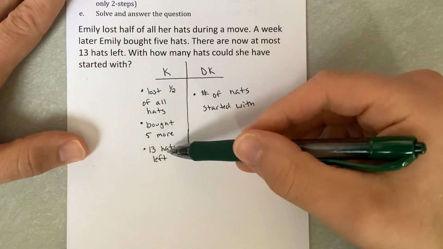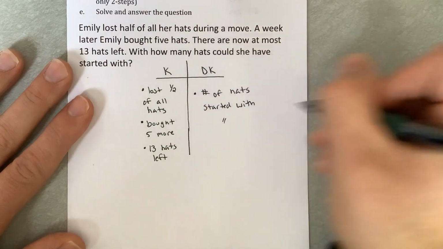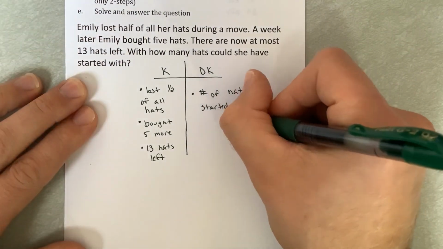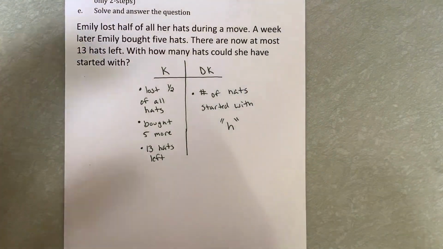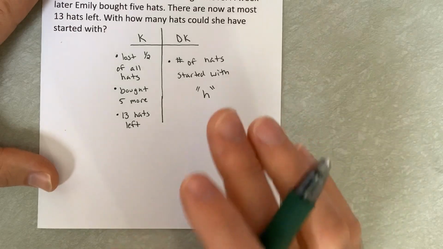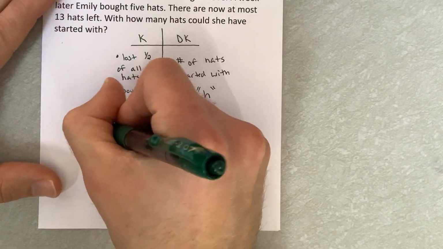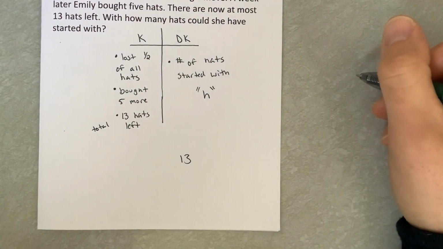Okay, so there we go. I know all this information. I don't know this. And usually, just so you guys know, your don't know is going to be your variable. In this case, we're talking about hats, so I'm just going to use H. Okay, so let's go through this and build this up. First off, I already know this is going to be my total, 13. So I'm going to throw a 13 over here. That's going to be my ending total.